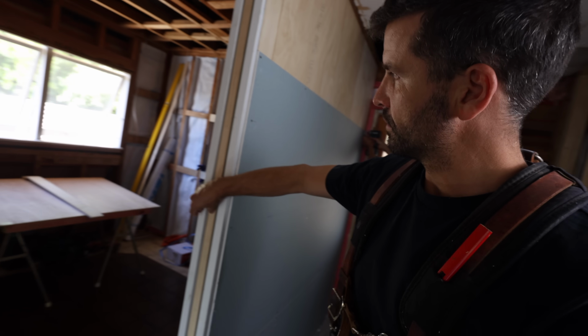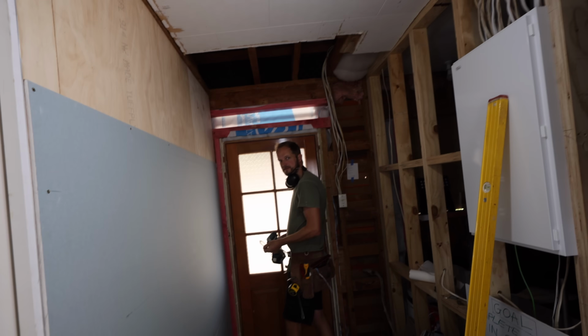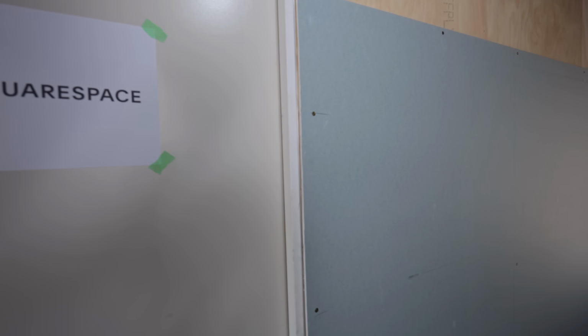Now the age-old test that you have to do on a cavity slider after screwing it in. Oh, there we go. Nothing. You didn't screw into the door. Oh, day's not over yet.